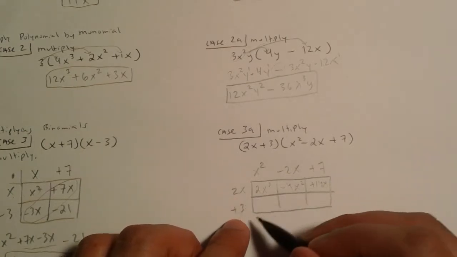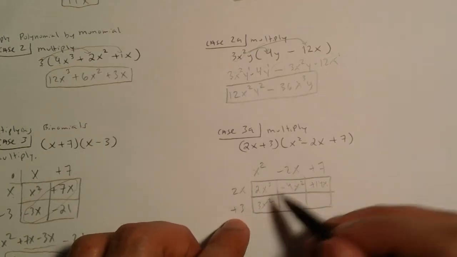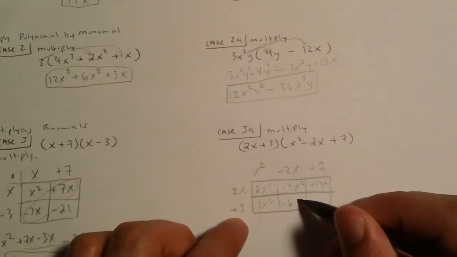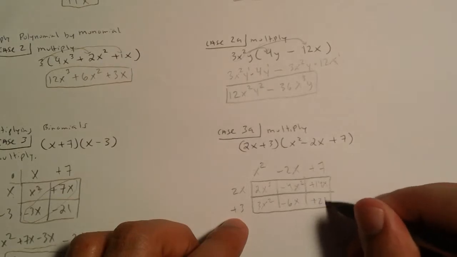Let's do our bottom row. 3 times x squared gives you 3x squared. 3 times negative 2x gives you negative 6x. 3 times 7 gives you positive 21.